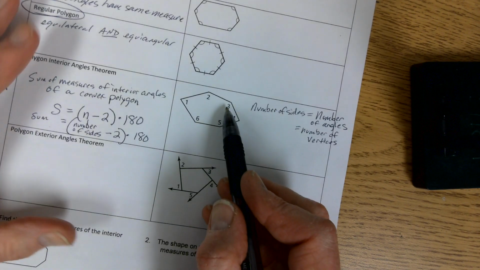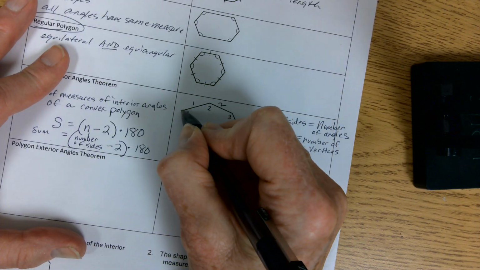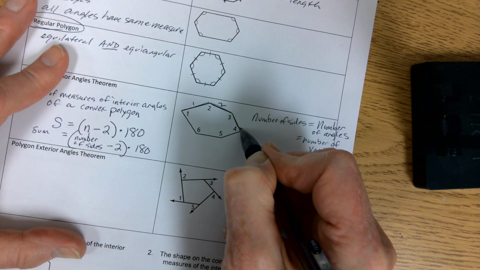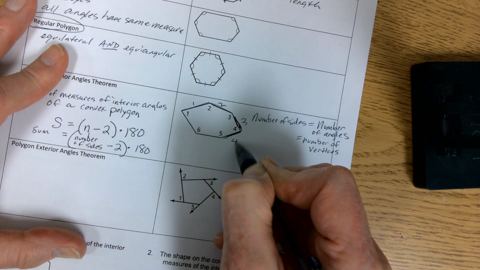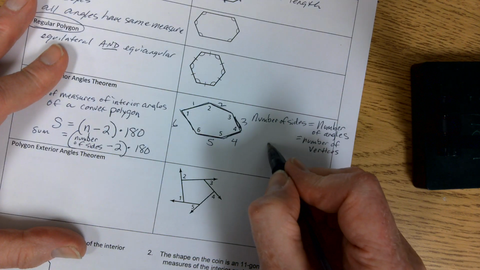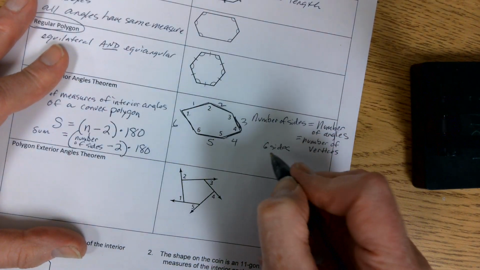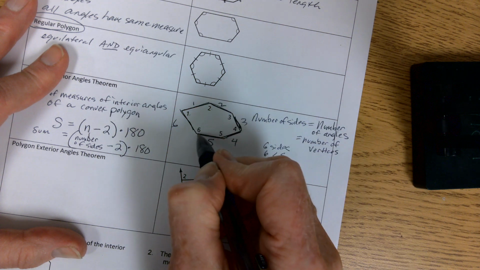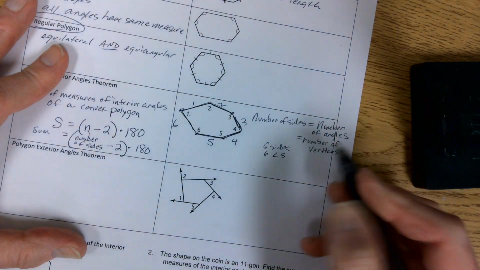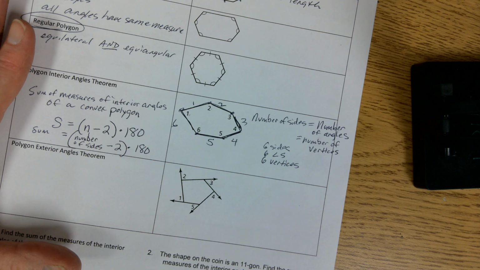So in this picture here, I'm going to talk to the number of sides. 1 side, 2 sides, 3 sides, 4 sides, 5 sides, 6 sides. There are 6 sides. I can see I have 6 angles. And that's the vertices, right? These points. There's 6 vertices. Just something to note as you're working.